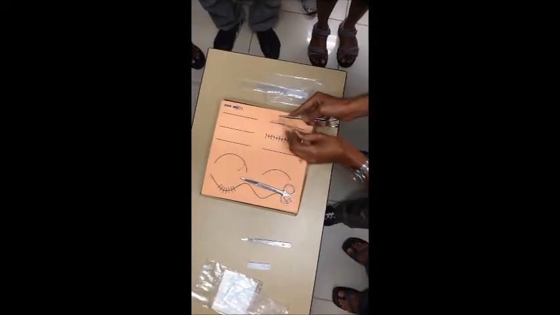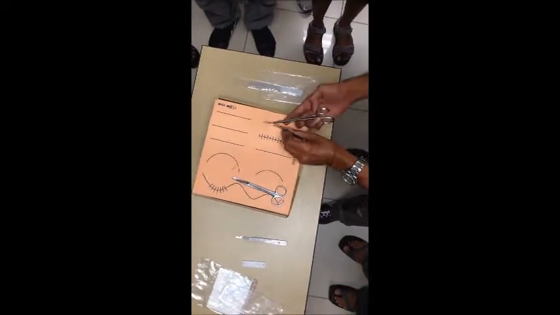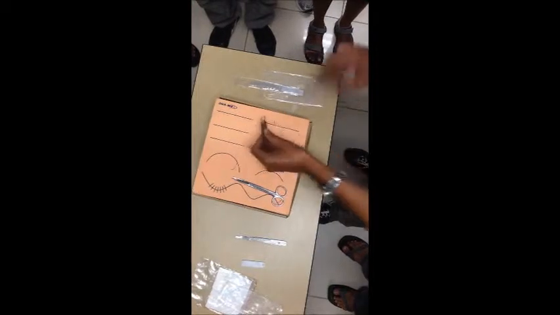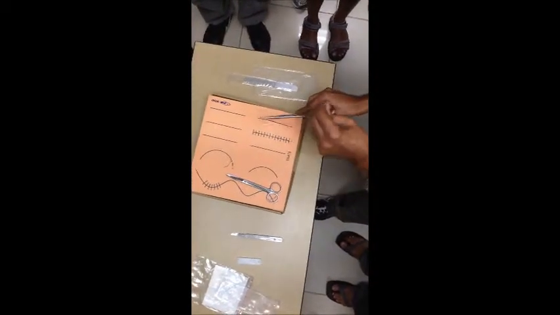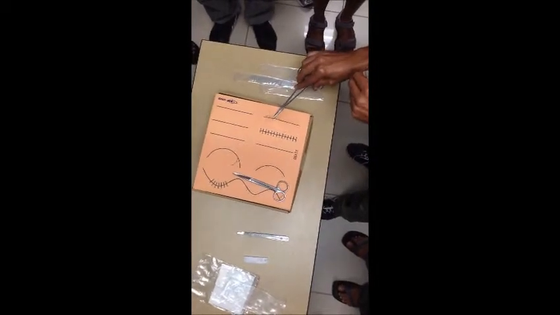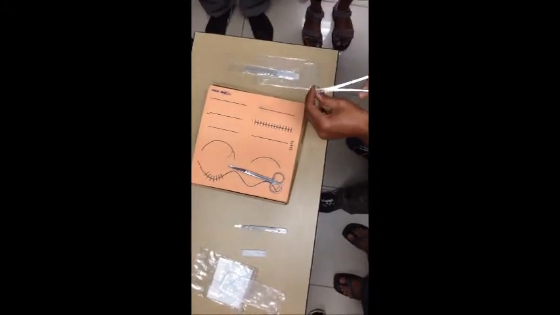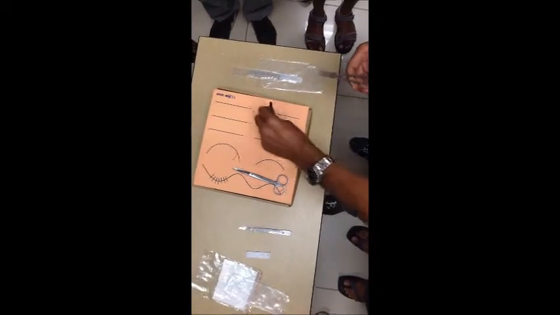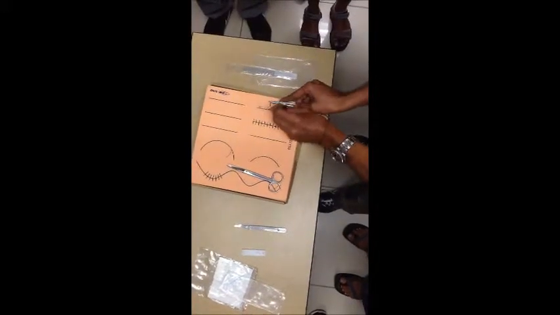Next bite and a full thickness bite, the other side. See? Now the suture line will come slightly obliquely. This is how we close the linea alba.